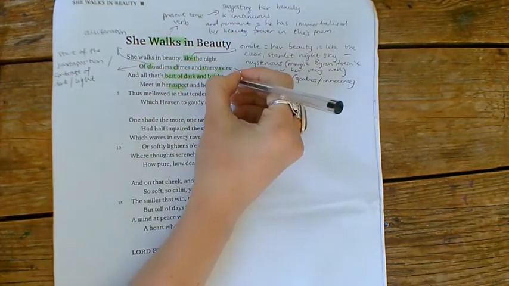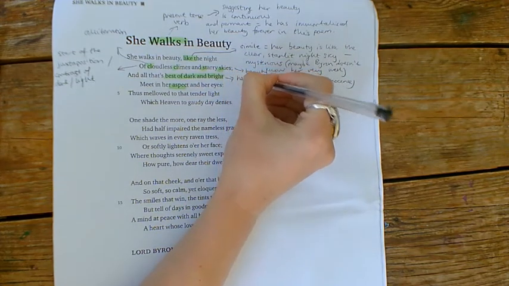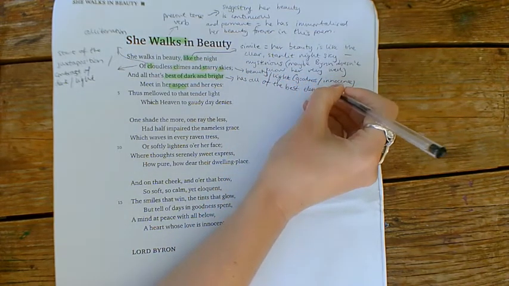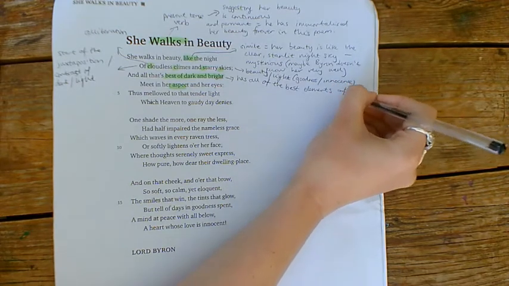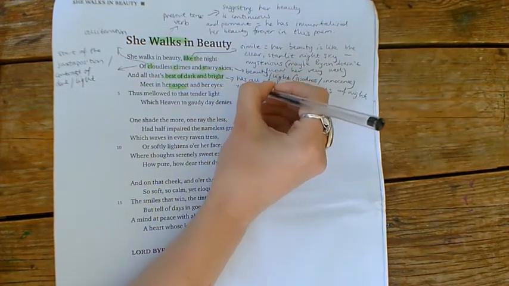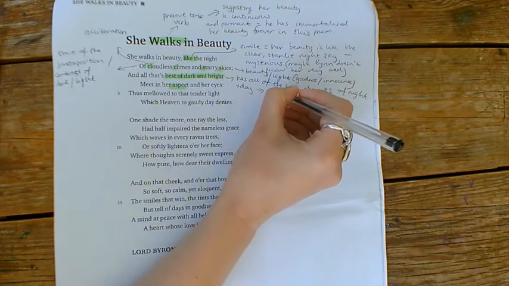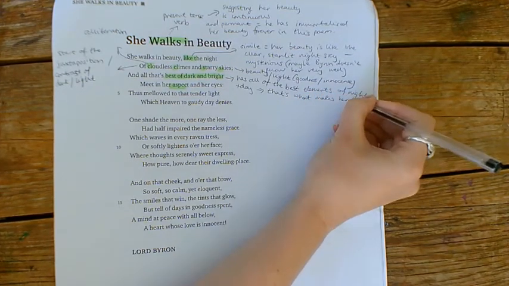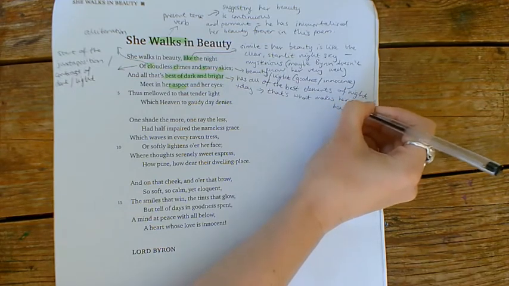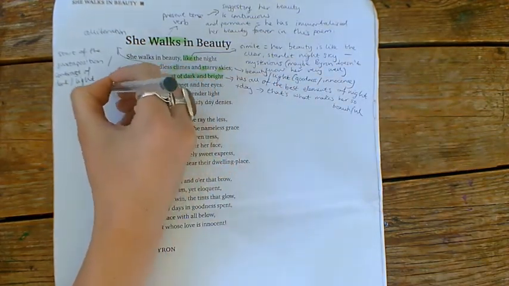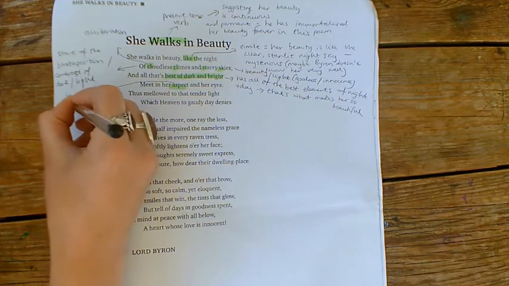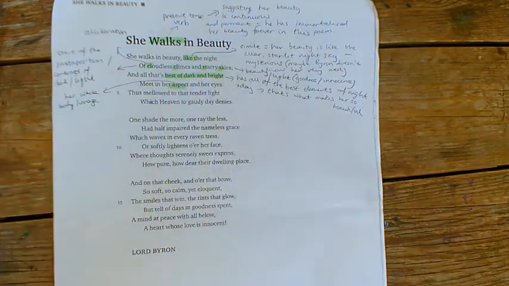So what he's saying here is she has all of the best elements of night and day, and that's what makes her so beautiful. And her aspect is just her whole body, her image. And then of course we have the eyes, which is a very romantic image as well.